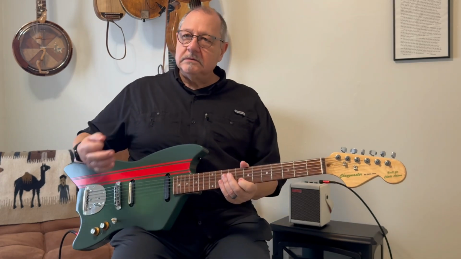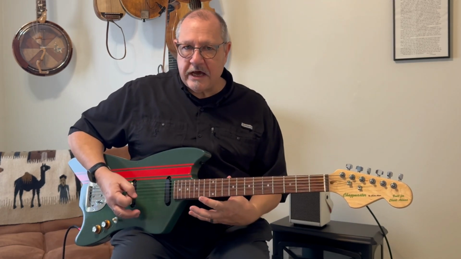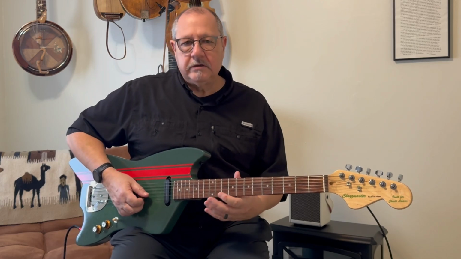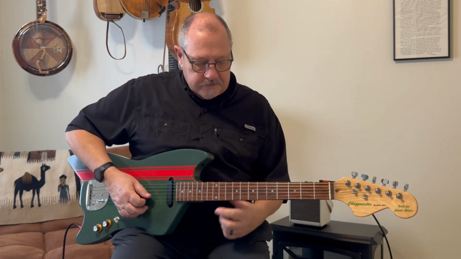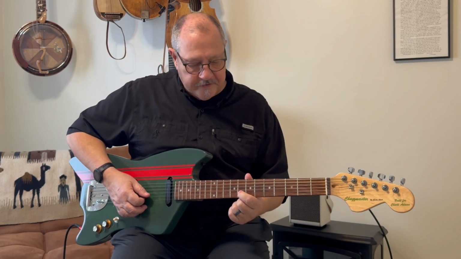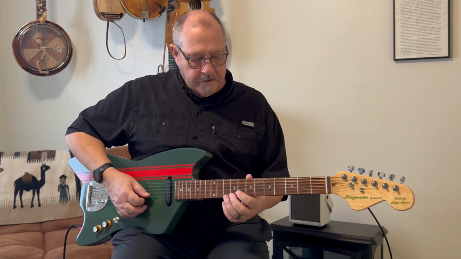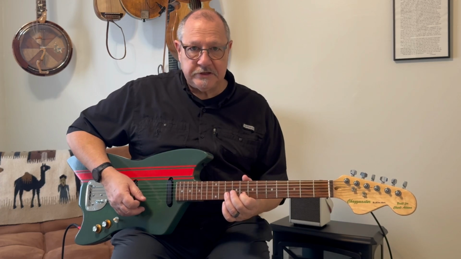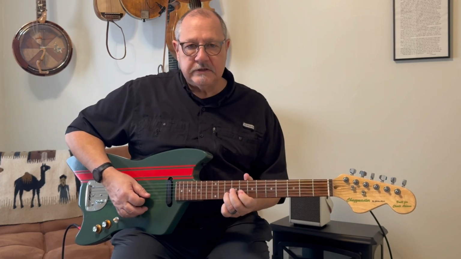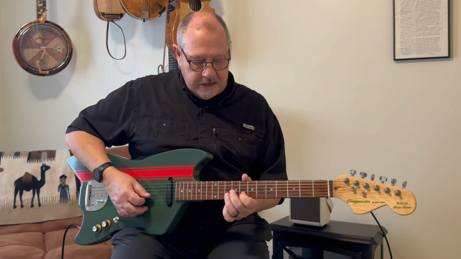And so I'm just going to teach that and then talk about a little bit of application, and then we'll move on. So it starts with my index finger at the 8th fret. That's a G note. That's your first G note. Your second note is going to be an A, and that's 2 frets.